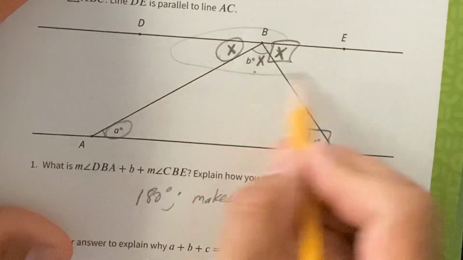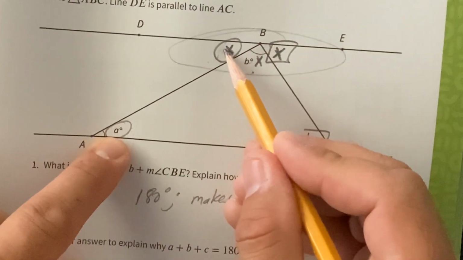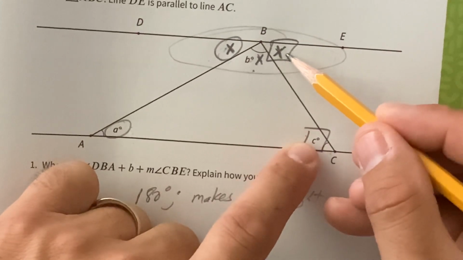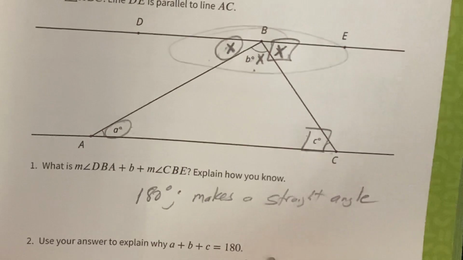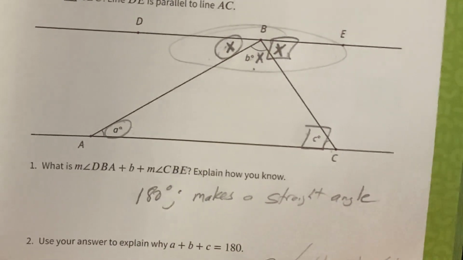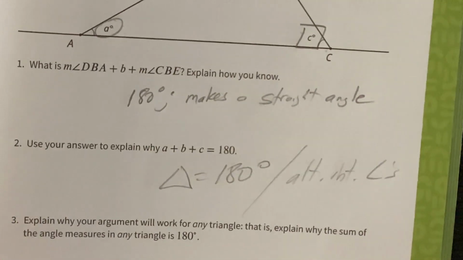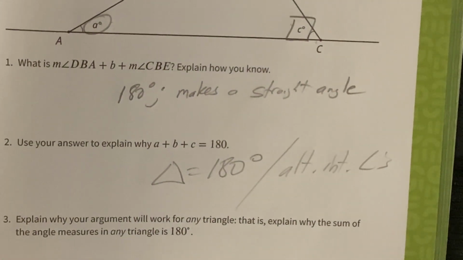So if these 3 make a nice 180 degree line, and then I can substitute this one, and I could substitute this one, the triangle also has to be 180 degrees for the same reason. Okay, triangle makes 180, and then using the alternate interior angles like we have the last couple problems.